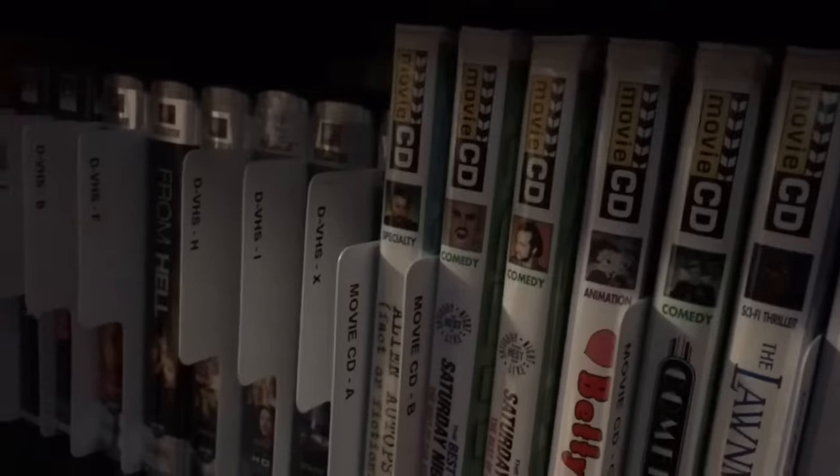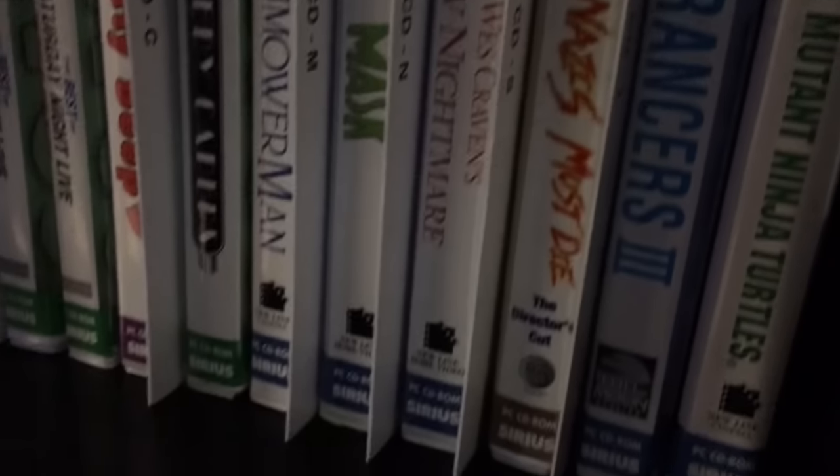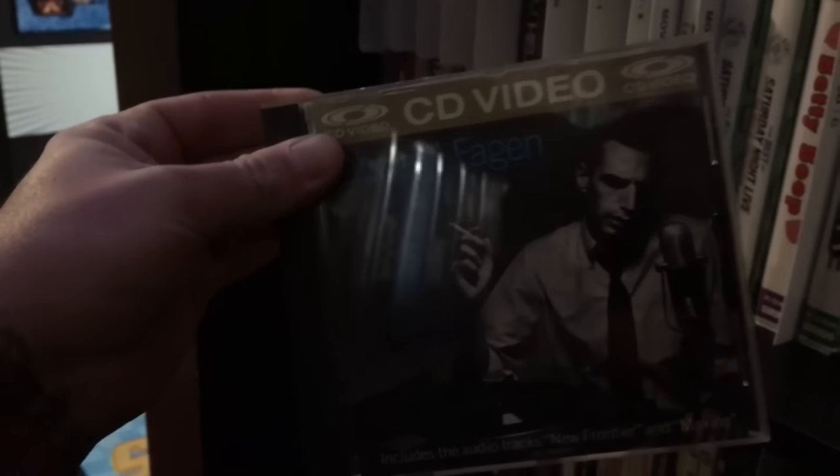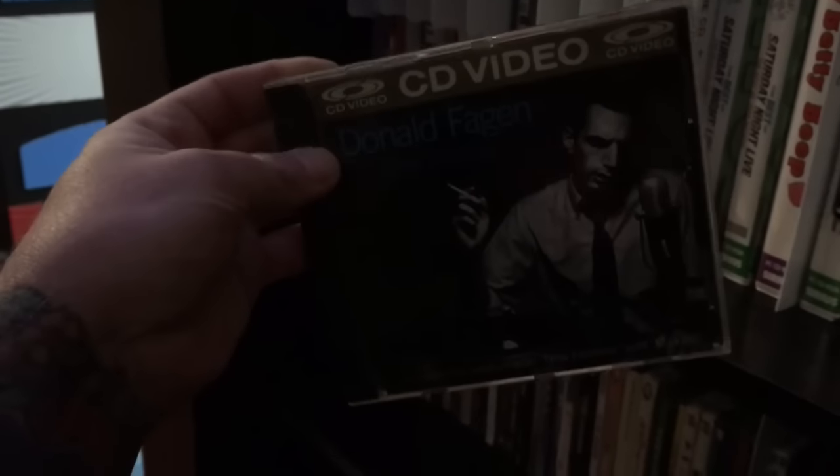Then into Movie CD. Fun to collect for as well, but you have to have a Windows 95 computer to play these. You can't play them on anything else. And then my one and only... This here is my CD video, not video CD, not VCD. This is CDV. Completely different format. Very similar name, completely different format. The only one of those I own.